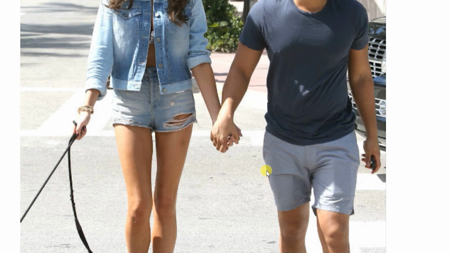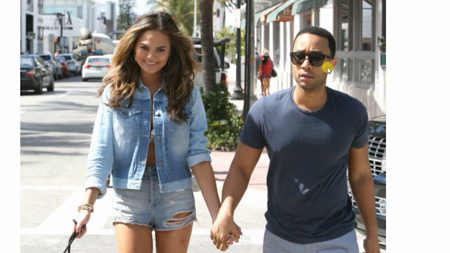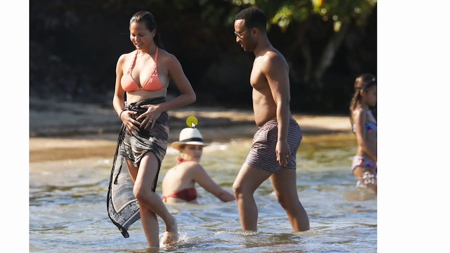Same thing here, hips below the crotch, acute Q angle, and arms following the contours of the body, because John Legend is 100% female. And look at how John Legend walks right here.